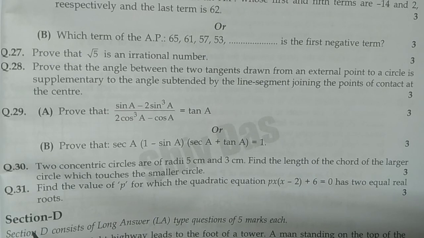Okay, now question number 31. Find the value of p for which the quadratic equation px(x minus 2) plus 6 equals 0 has two equal real roots. Okay, so it contains 3 marks, so you need to be aware from here.